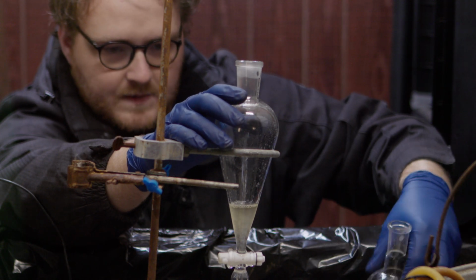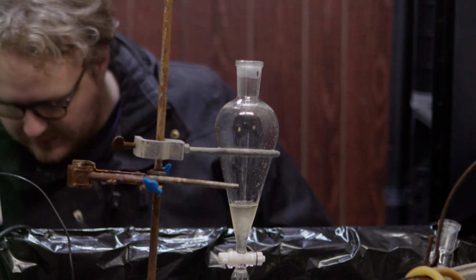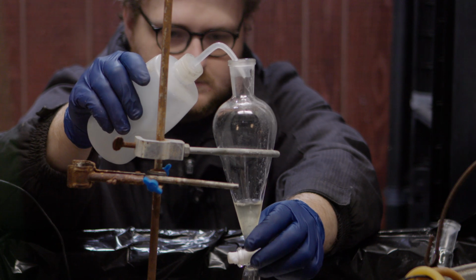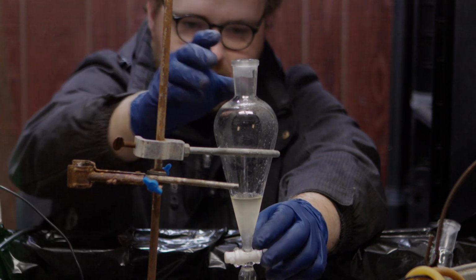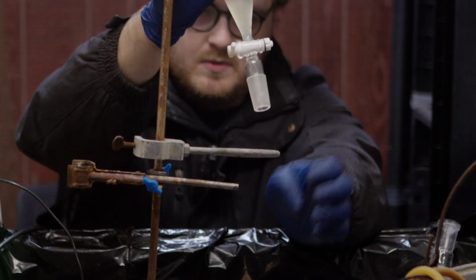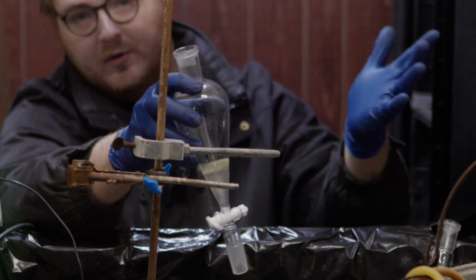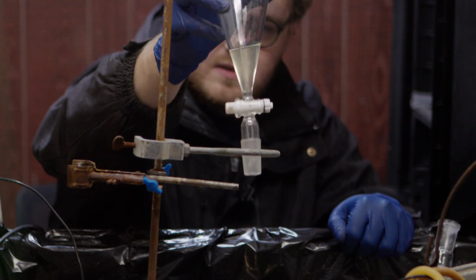Okay, so we pour everything out, and then we add a little bit of water. Now, the point of this is we're going to attempt to remove the propanol, which hopefully dissolves more in water, and the sulfuric acid, which is almost certainly going to dissolve better in the water.